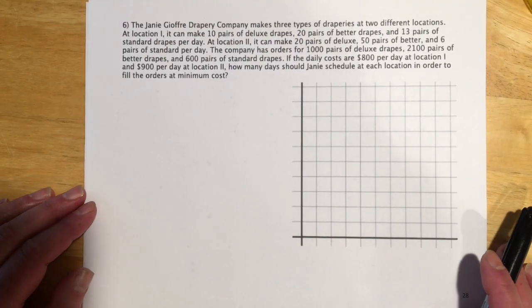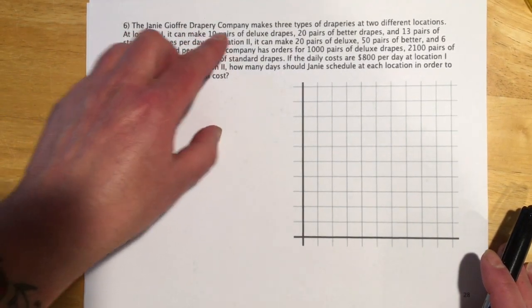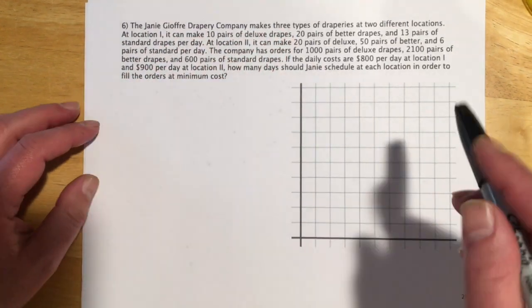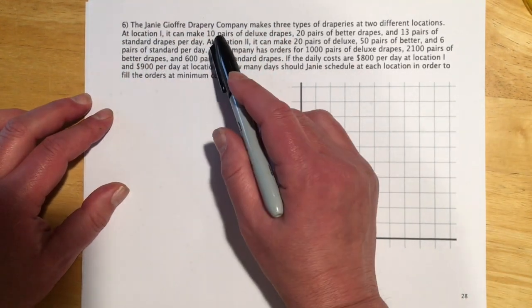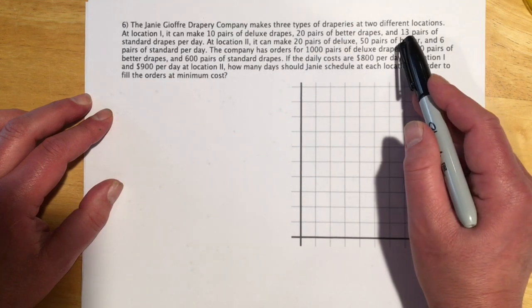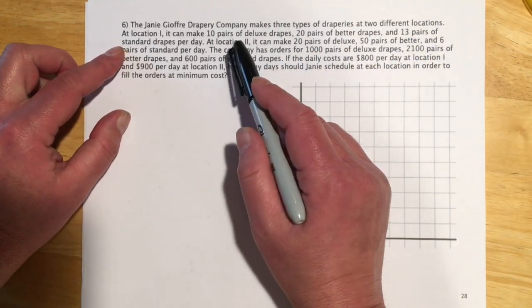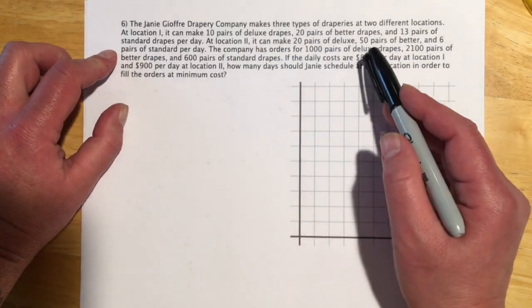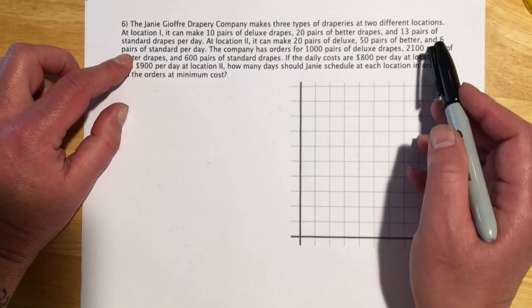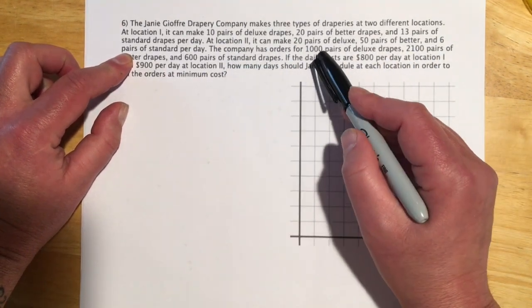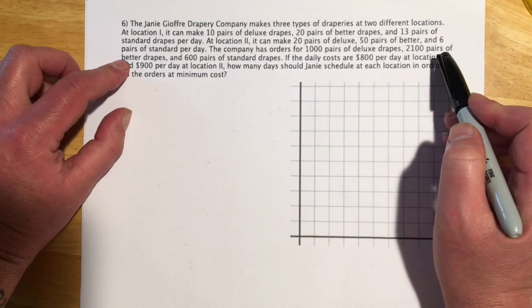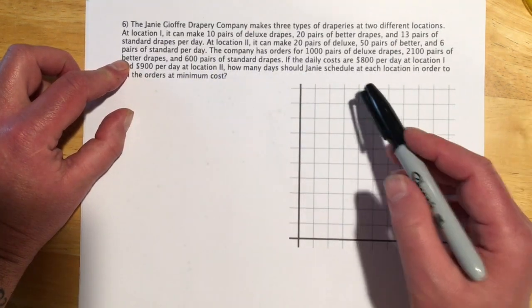Okay, number 6 is a little bit of a beast. So this drapery company makes 3 types of draperies at 2 different locations. At location 1, it can make 10 pair of deluxe, 20 pair of better, 13 pair of standard drapes per day. Location 2, it can make 20 pair of deluxe, 50 pair of better, and 6 pair of standard per day. The company has orders for 1,000 pair of deluxe, 2,100 pair of better, and 600 pair of standard drapes.